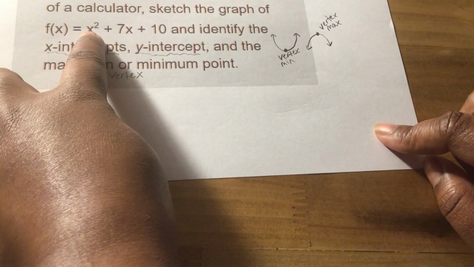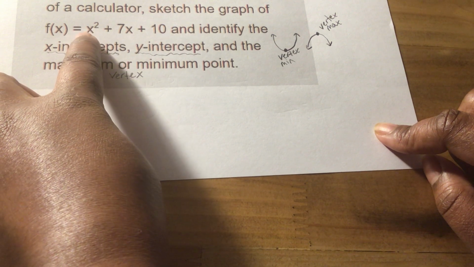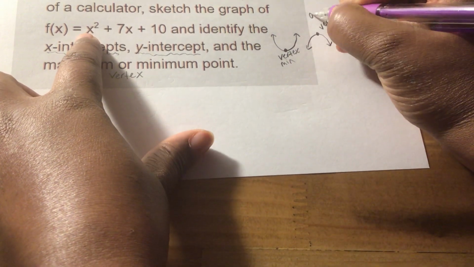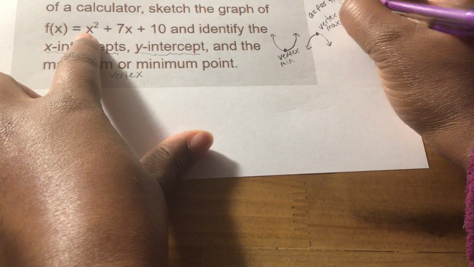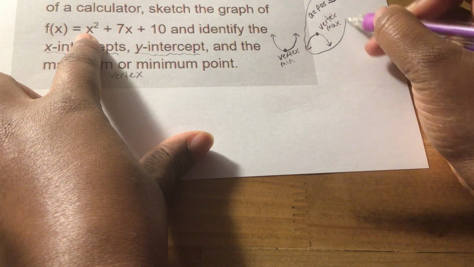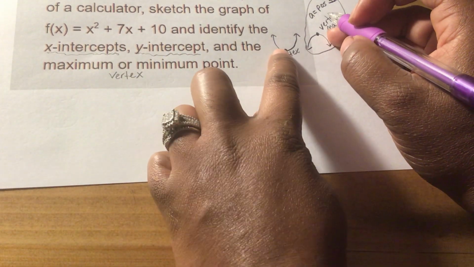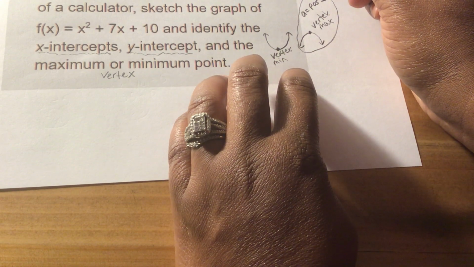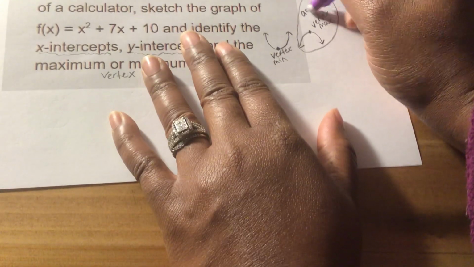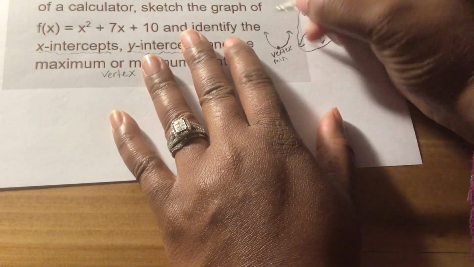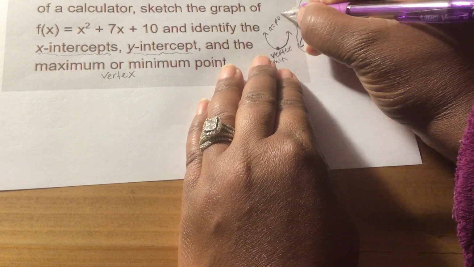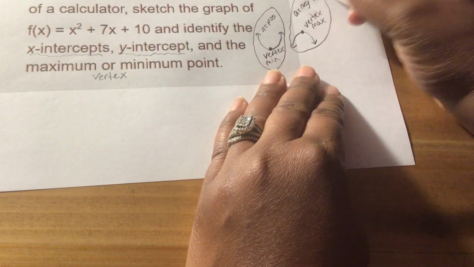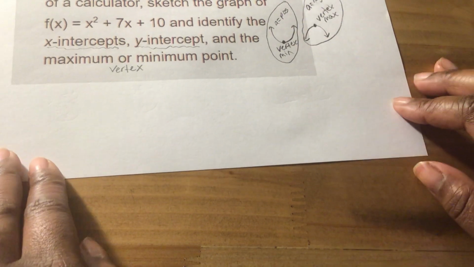When the A term, the number that's attached to the x squared, is positive, then you get a parabola that looks like this. So A is equal to a positive number, okay? This is what you get here. This is when A is positive, upward parabola. When A is a negative number, downward parabola. Sorry, y'all, I'm tripping.